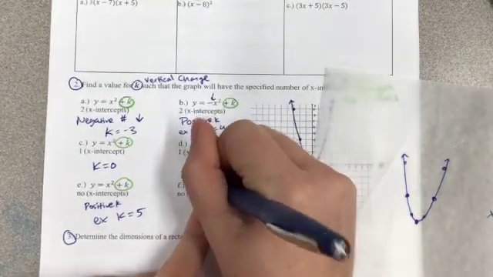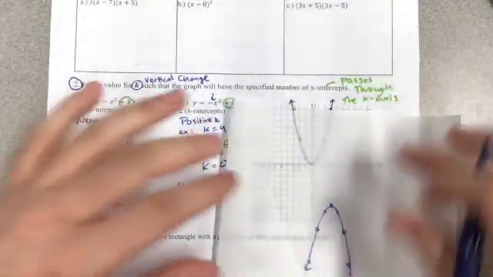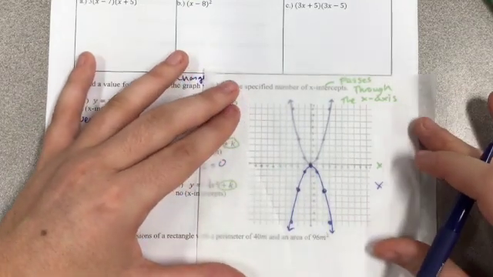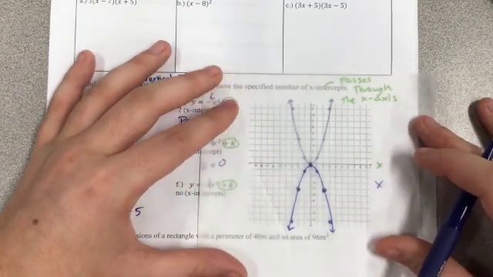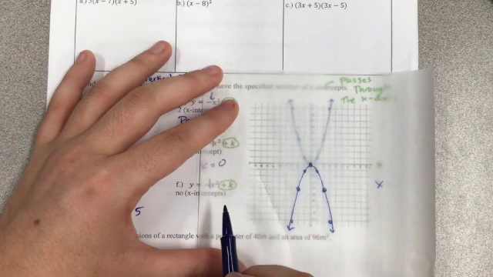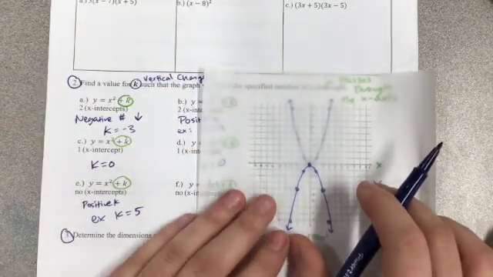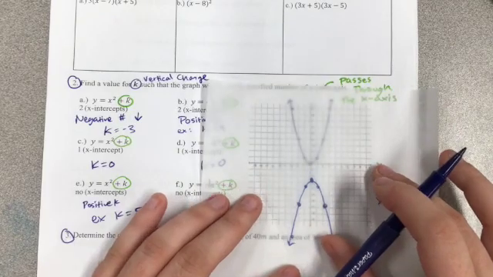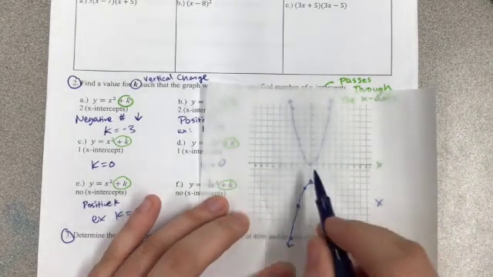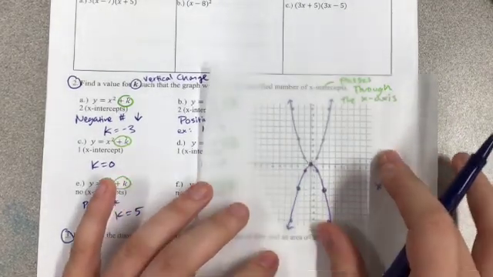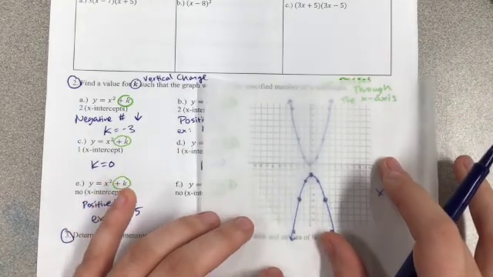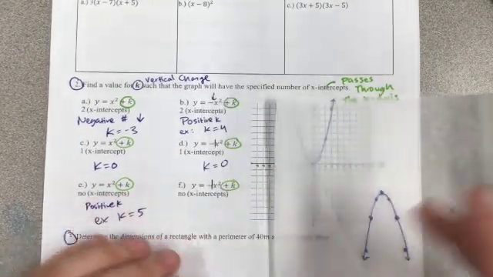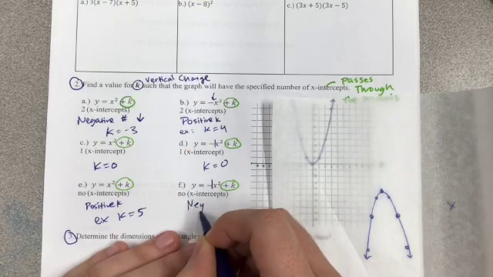Here we go. What happens if we flip it upside down? We flipped it upside down. I want it to have no x-intercepts. So that means I have to move it away from the x-axis, so I got to move it down some. Therefore, it's not touching the x-axis at all. If I moved it up, I'm going to hit it twice. So moving it down will help that. So we need to do a negative k.